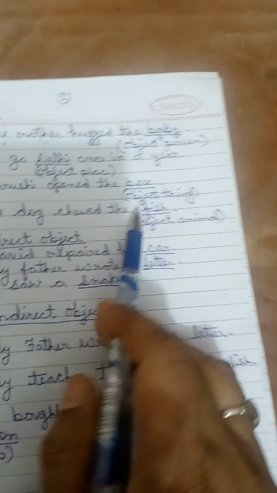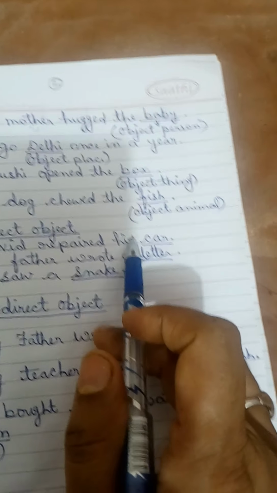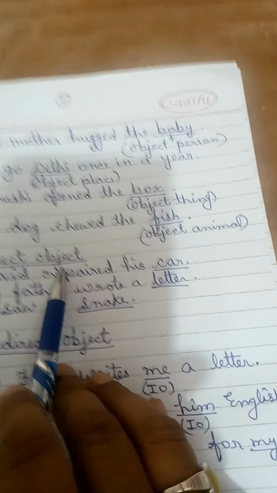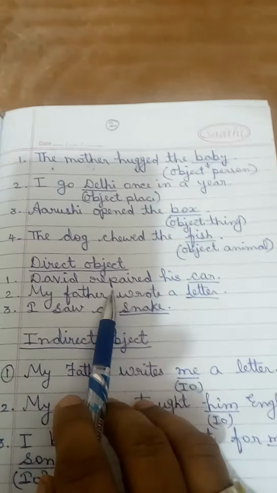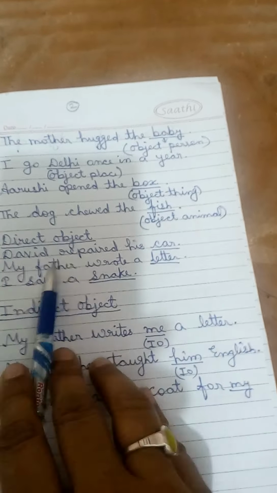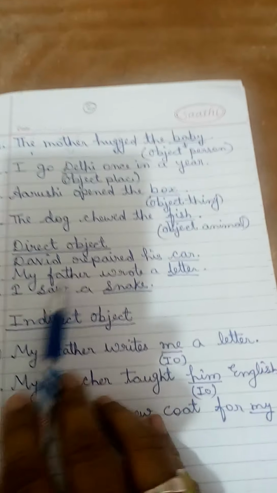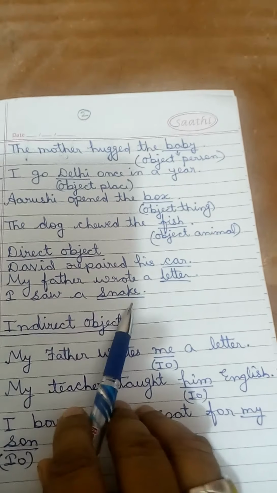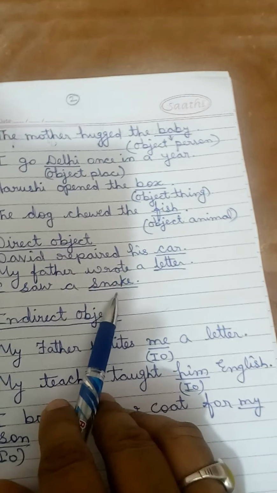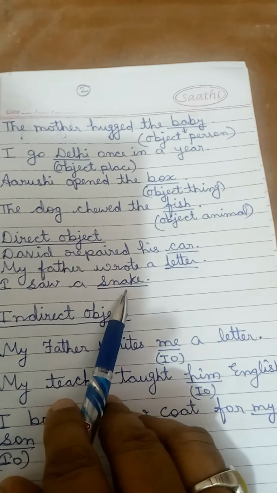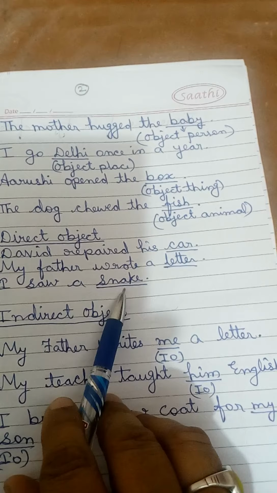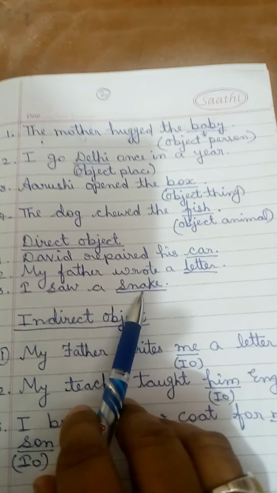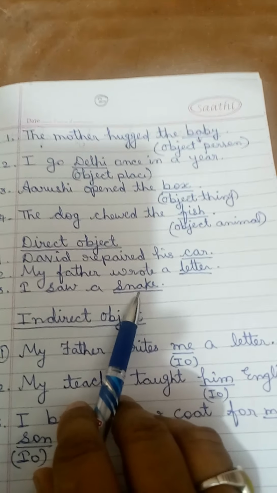Now the objects are divided into two parts, direct object and indirect object. So we will study the direct object. See, David repaired his car. David repaired what? Car. My father wrote a letter. My father wrote what? A letter. I saw a snake. I saw what? A snake. We can identify the direct object in a sentence by asking the question what or who. So a direct object follows action verbs that require something or someone to receive the action.